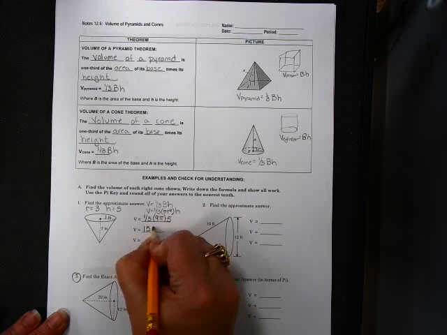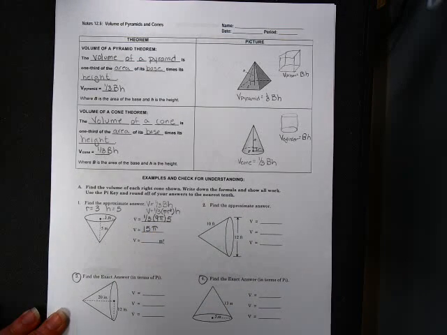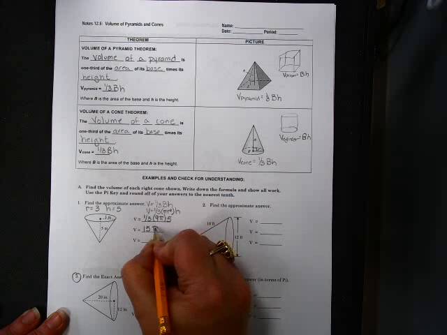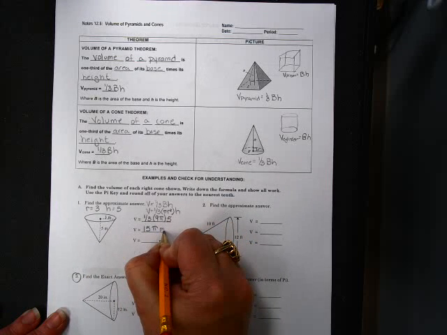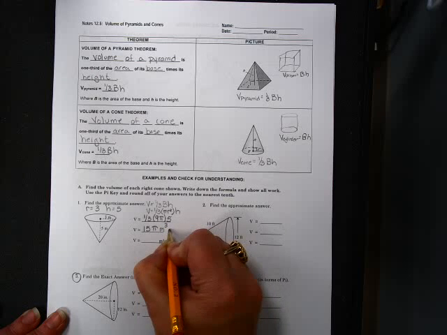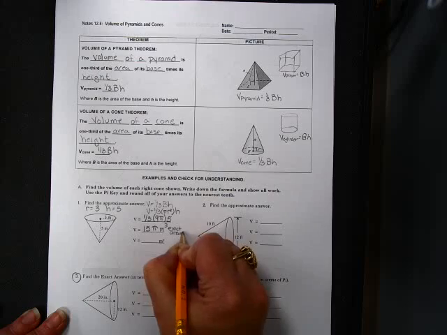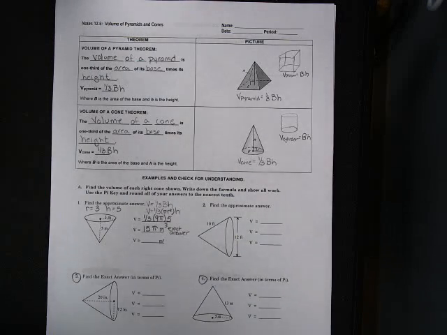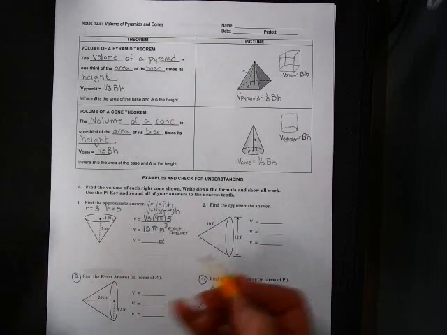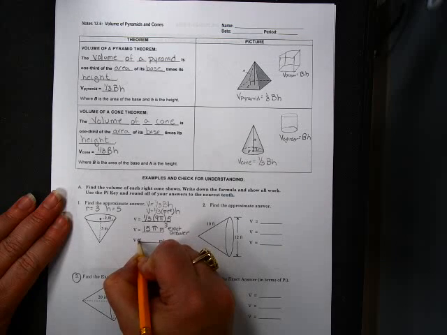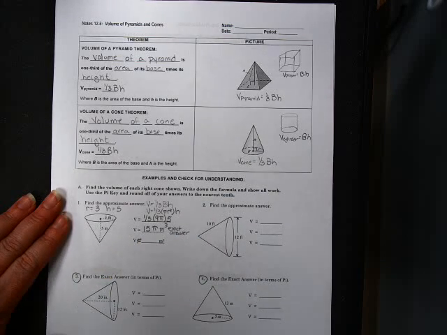Good, 3. 3 times 5? 15 pi is considered to be my exact answer. 15 pi meters cubed, good, is my exact answer. Plug that into my calculator using the pi key, and these need to be squiggle lines because it's approximately, since we're rounding, and that would be what?